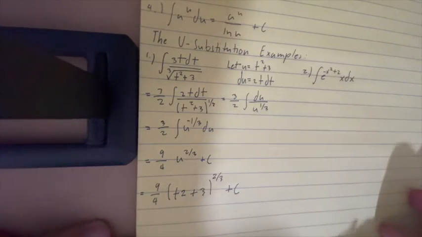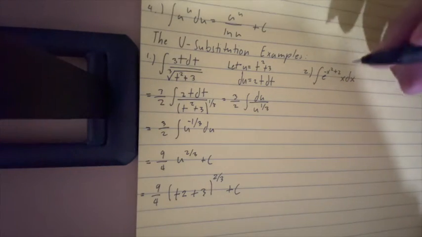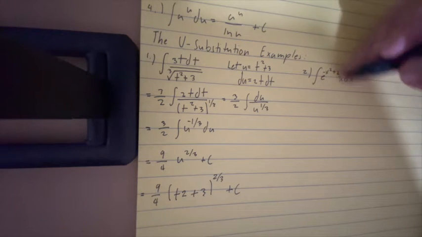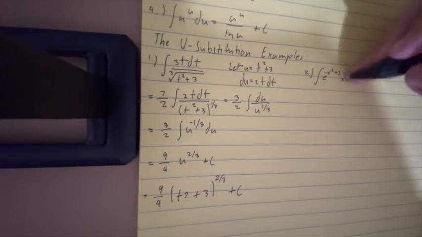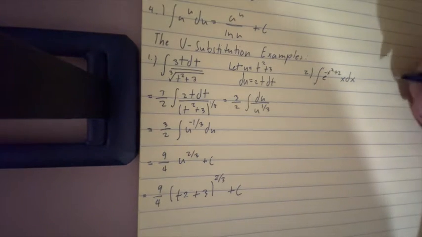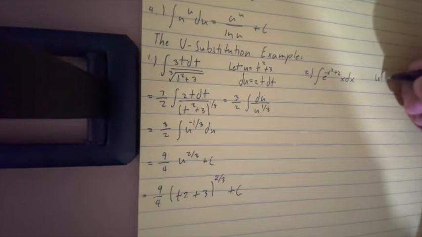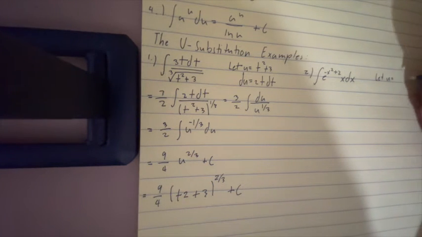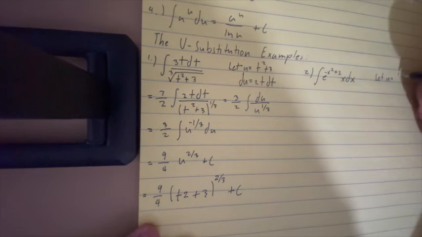For number 2, we're going to solve the integral of e raised to negative 1 over x squared, times 2 over x cubed dx. First of all, we're going to substitute. Let u be negative 1 over x squared.